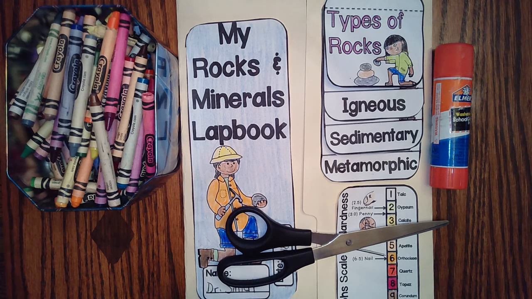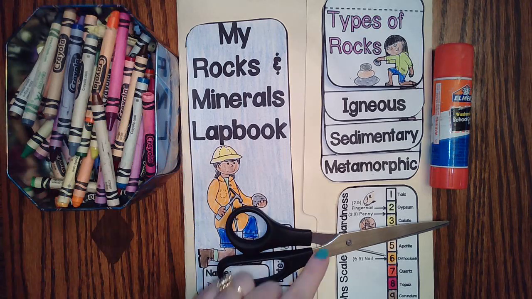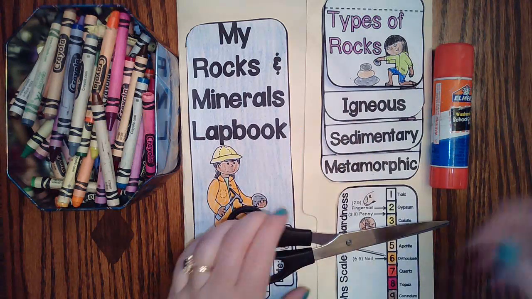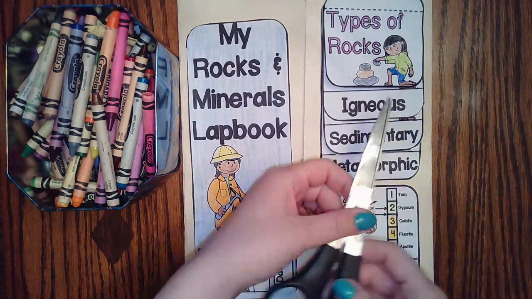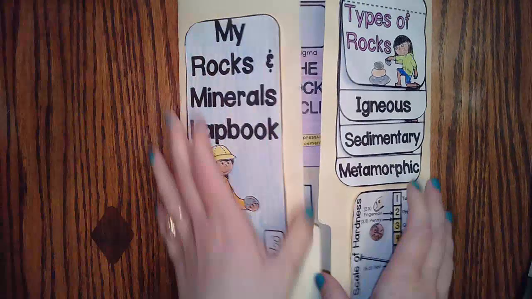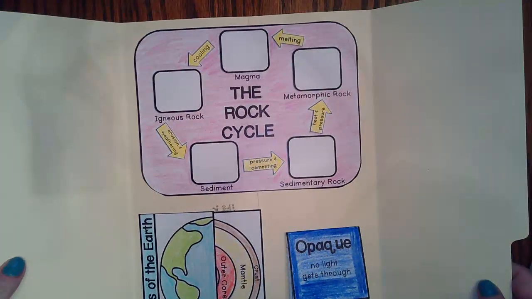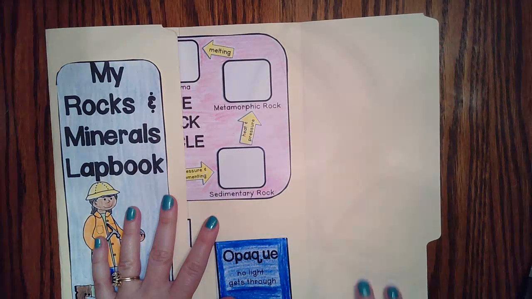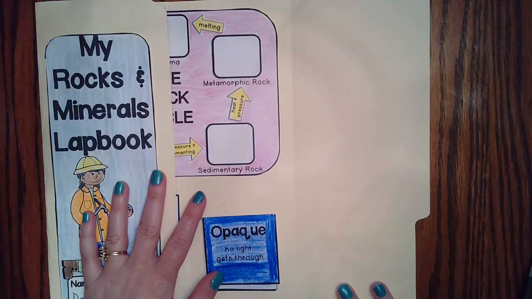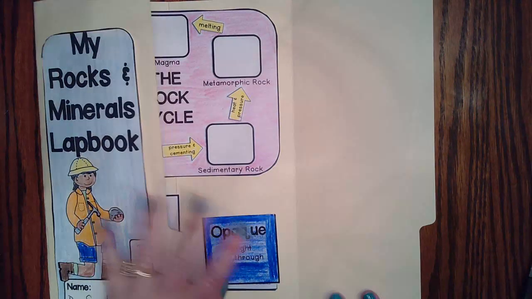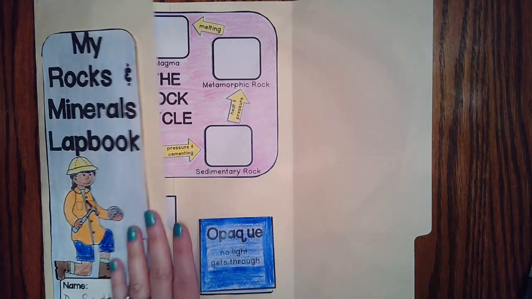We still have the same materials that we need: our crayons, scissors, glue stick, and of course our lapbook. We've already done the outside, and we've done the middle. Today we're going to do this side right here, and we're going to be talking about the properties of rocks.